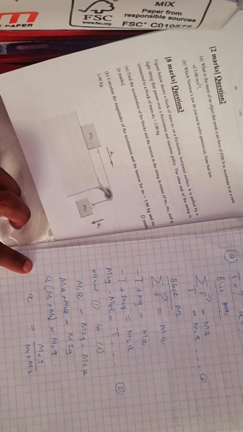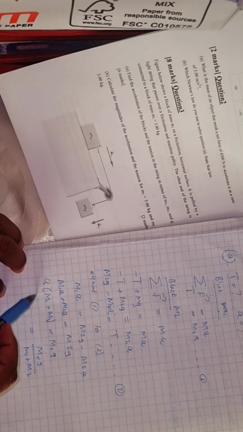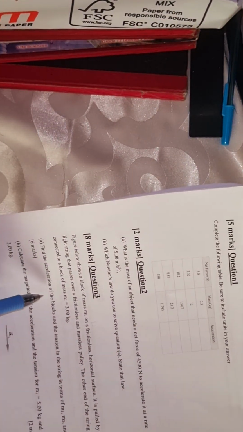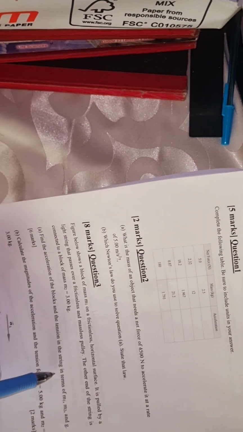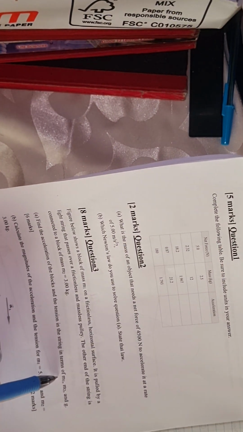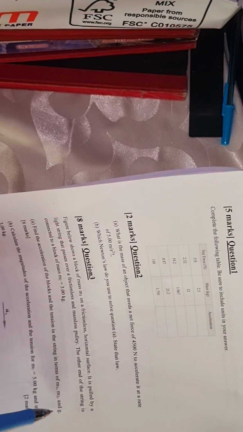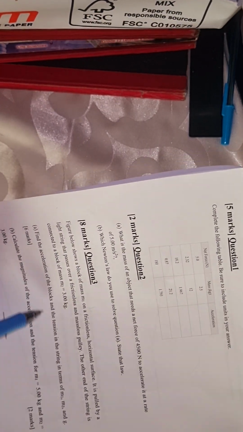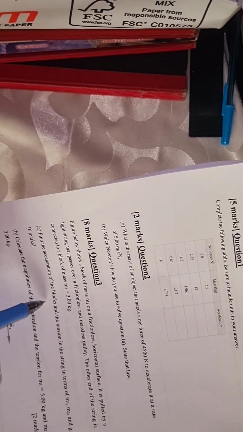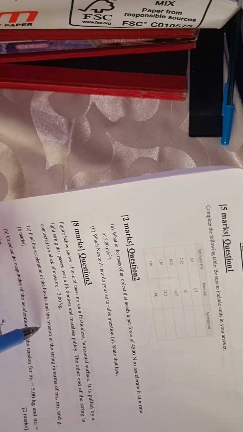And therefore now I managed to express my acceleration in terms of M1, M2, as well as G, because the question said to us, find the acceleration of the blocks in terms of M1, M2, and G. Now we are left with tension because it says find the acceleration of the blocks and the tension in the string in terms of these parameters.